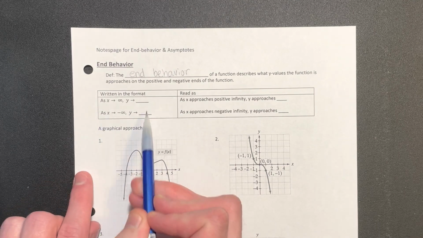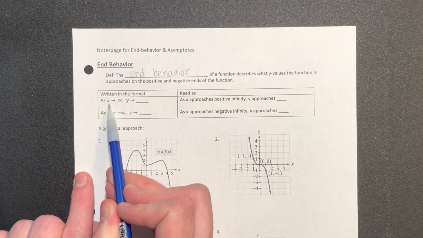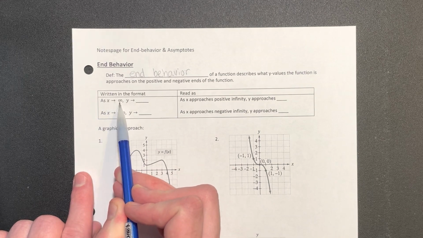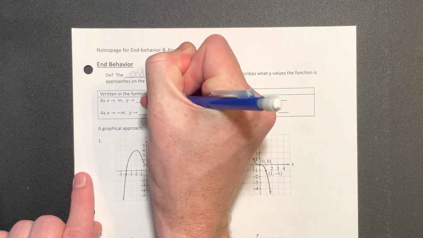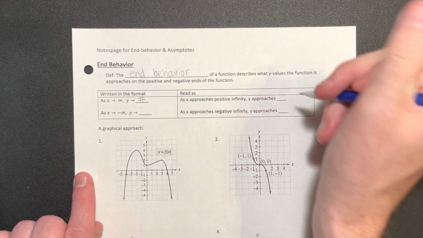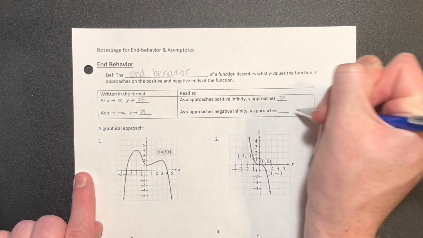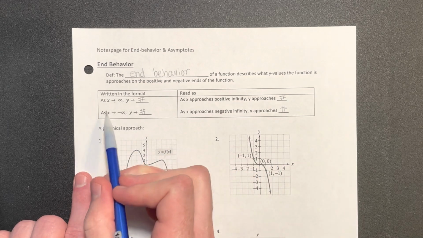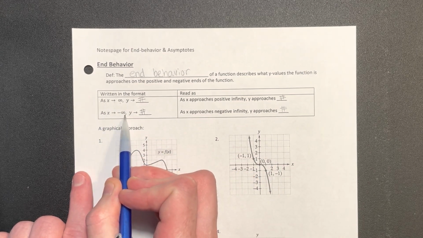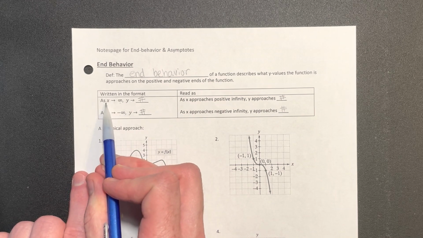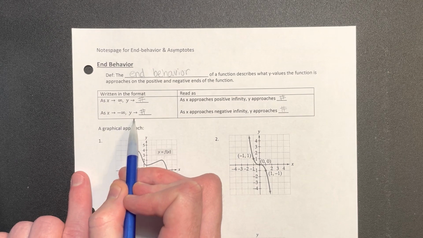It's important to understand the notation of this. It's going to be written in this format, but it will be read as x approaches infinity, y approaches some value. That value could be a number or it could be an infinity symbol, but either way, it's approaching from x goes to infinity or x goes to negative infinity. So what it's looking at is, as you read on the right side of the graph, what's y doing? And as you read on the left side of the graph, what is y doing?